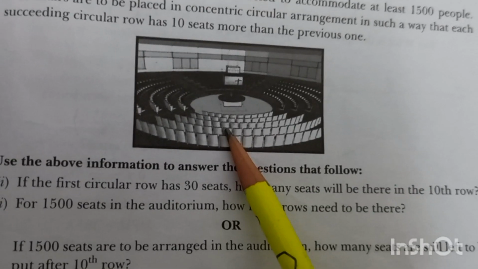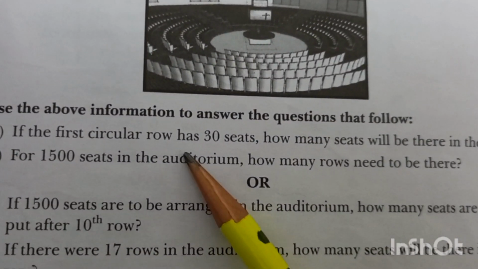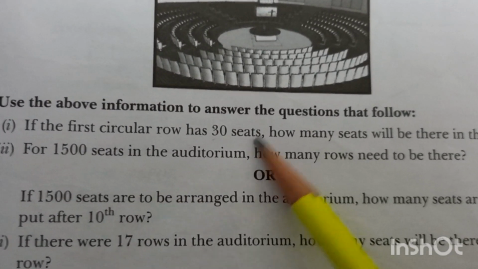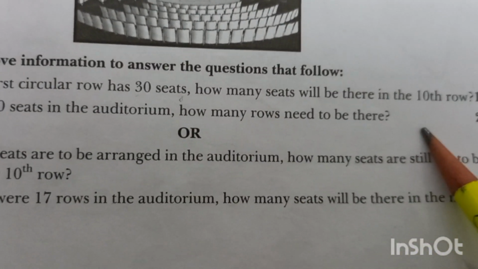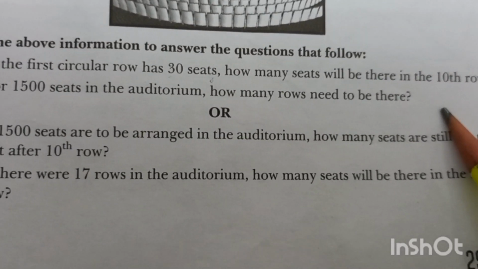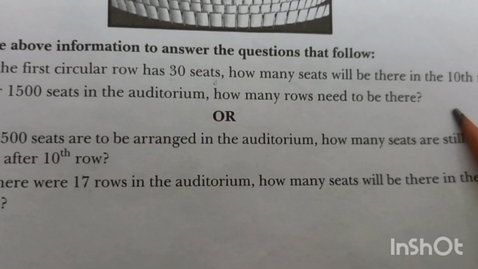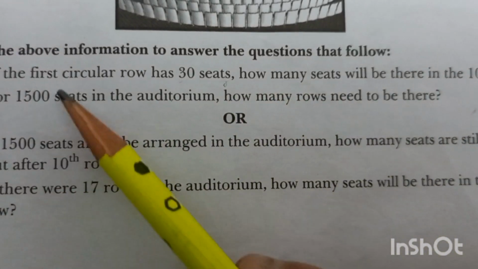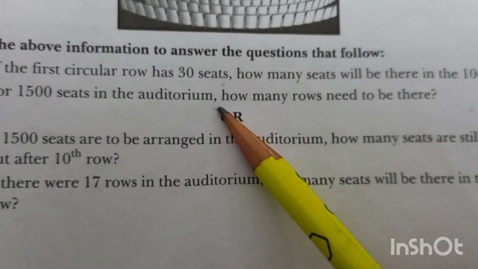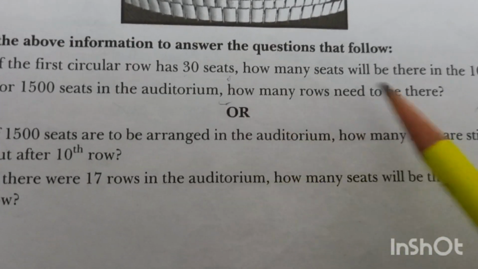Not a stadium, auditorium. So in the first circular row, 30 seats are there. How many seats will there be in the 10th row? We have to find AN. For 1,500 seats in the auditorium, how many rows need to be there?